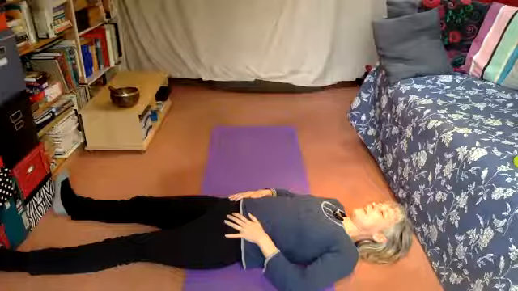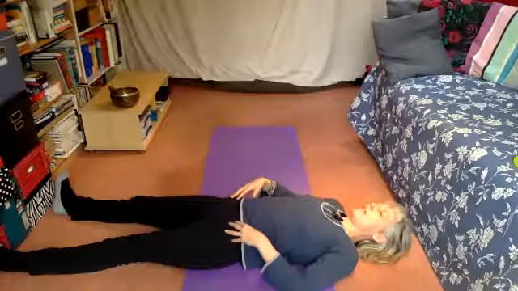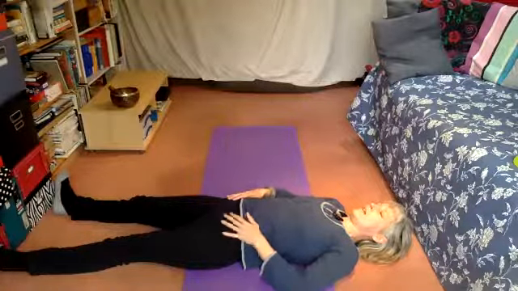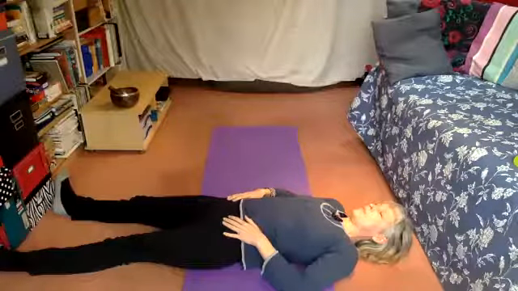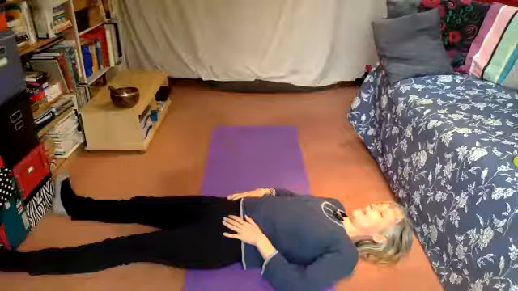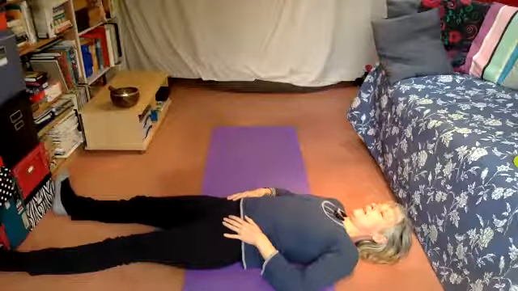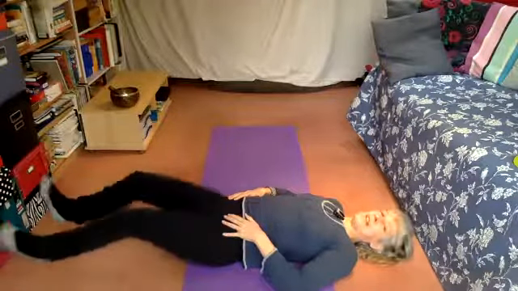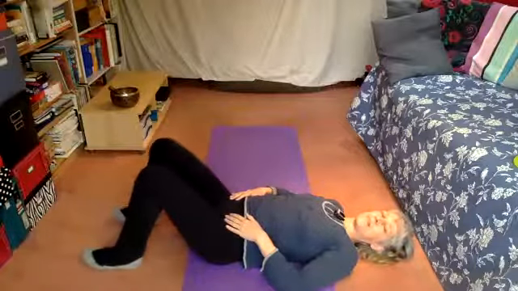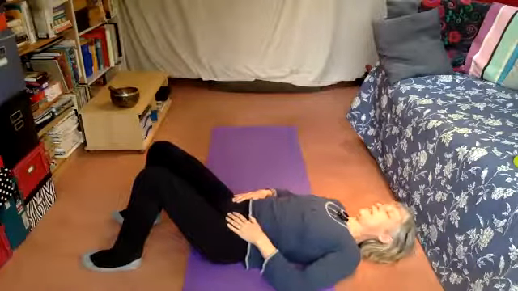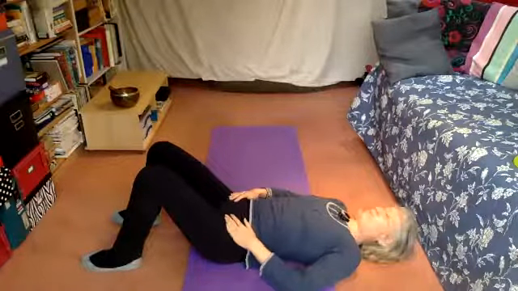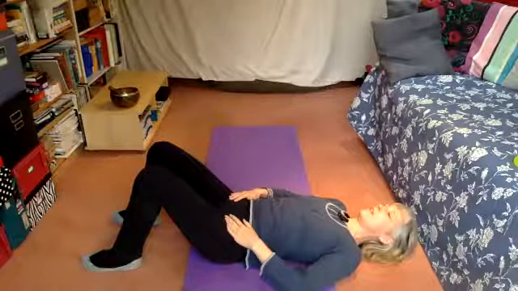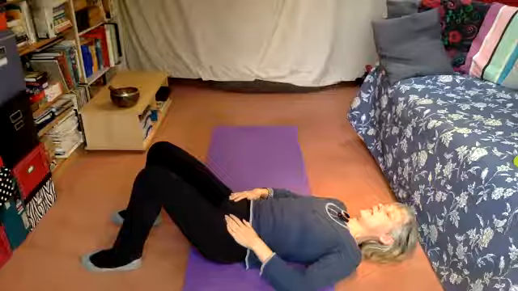Straightening both legs for a moment and seeing if anything's changed in your relationship with the floor. And then on an out breath, sliding the heels in, back to kind of standing feet, and noticing if anything's changed in that position compared to before.